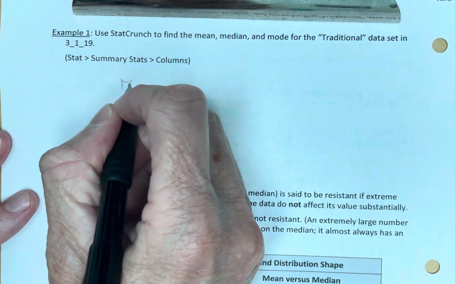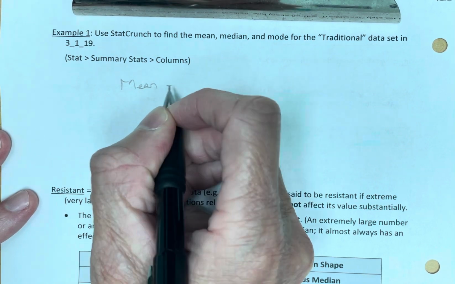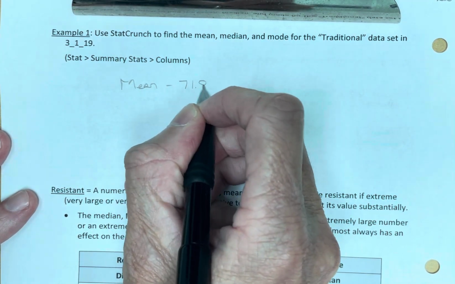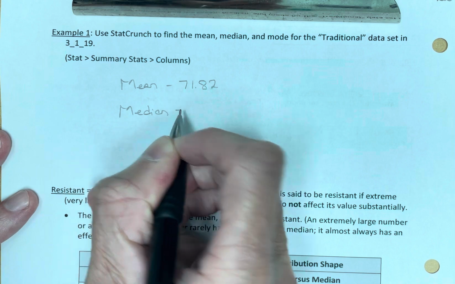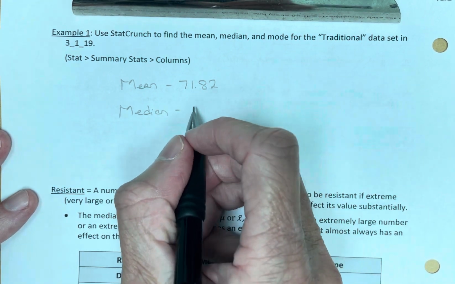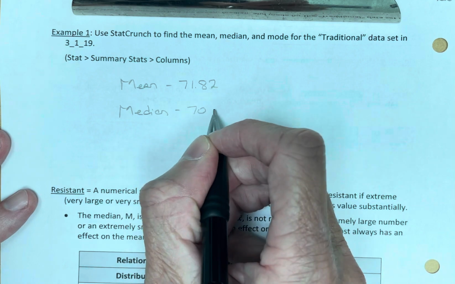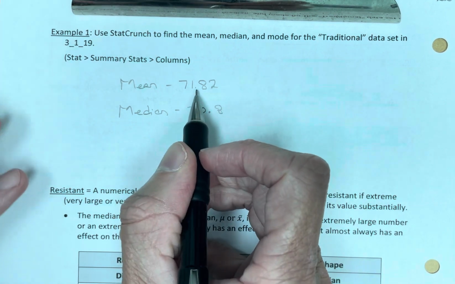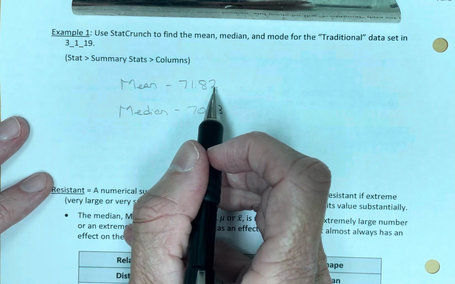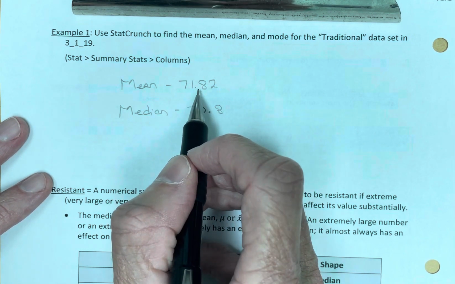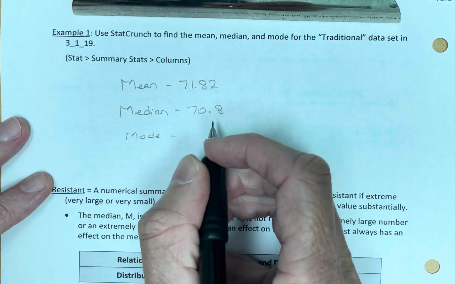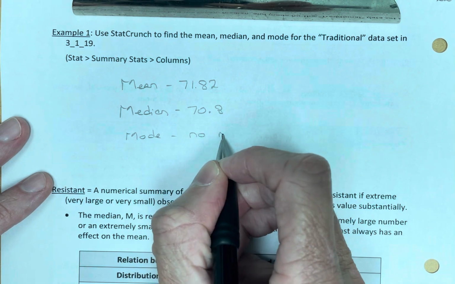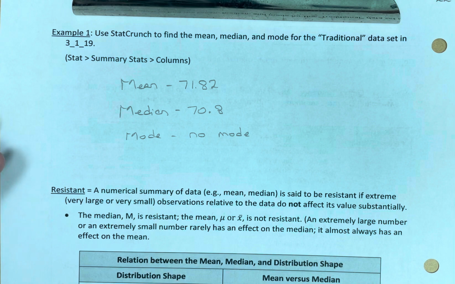Okay, the mean. I went out to hundredths. We got 71.82 for the traditional data set. The median: what value separates the top 50% from the bottom 50%? 70.8. Let's remind ourselves the mean tells us that if all of those numbers were the same number, they would all be 71.82. The mode: did any of those numbers occur most often? And the answer is nope, there was no mode. No number occurred more than any other number. So we have no mode.